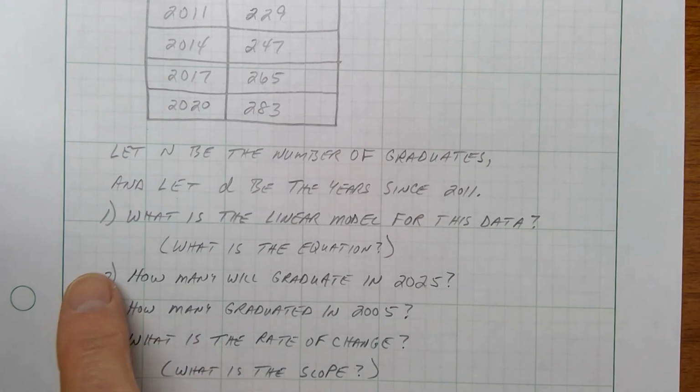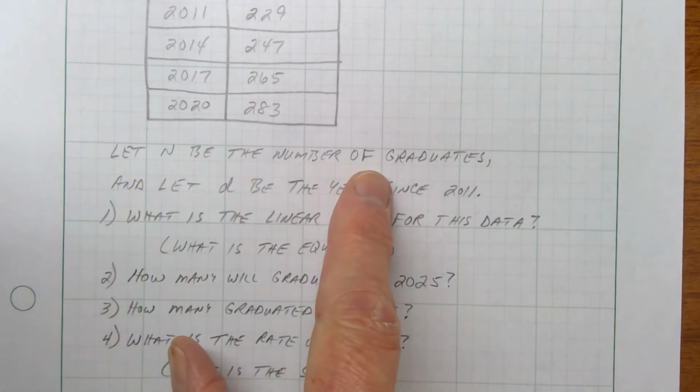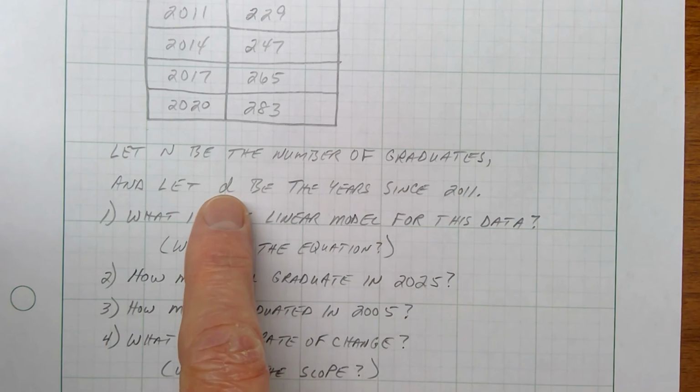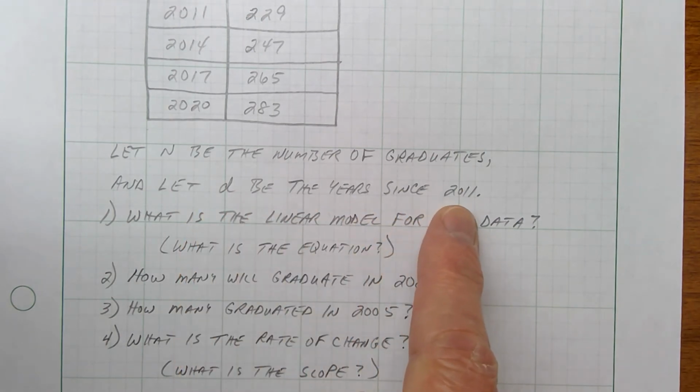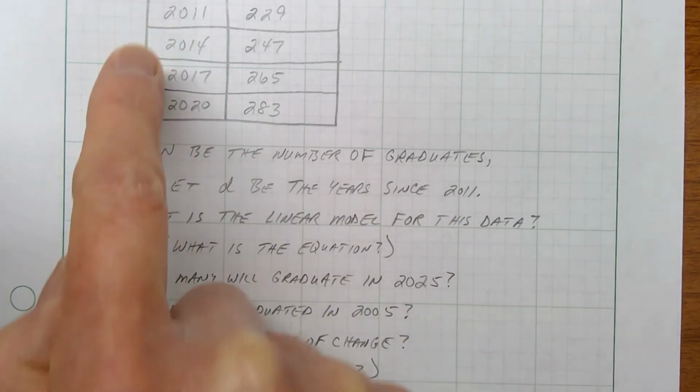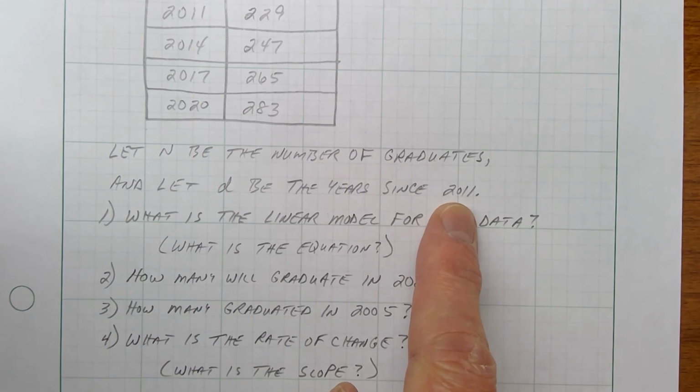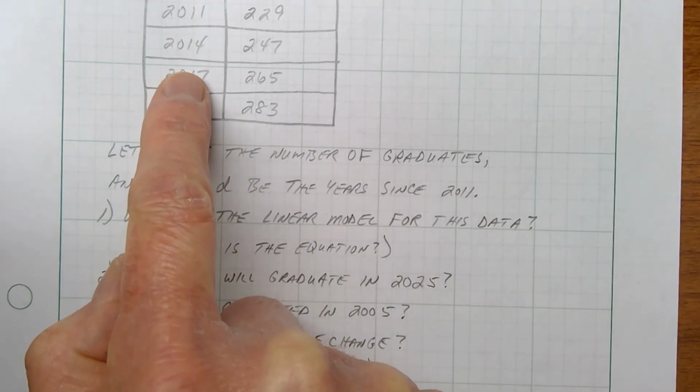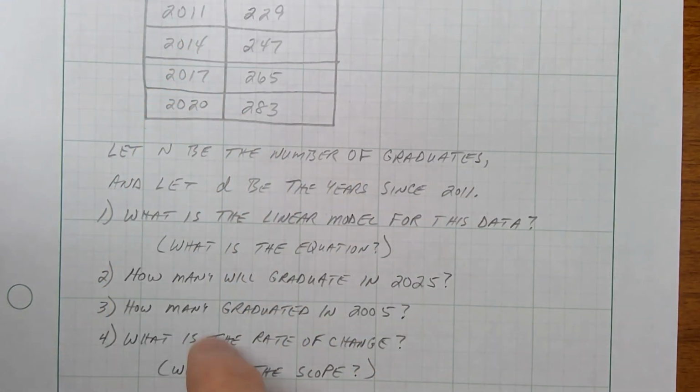I want you to answer these 4 questions. So let N be the number of graduates, just like last time. Let D be the years since 2011, the first value in your table. So how many years since 2011? Now notice we're going up by 3s, so I changed it a little bit.